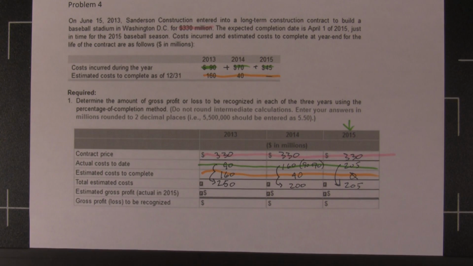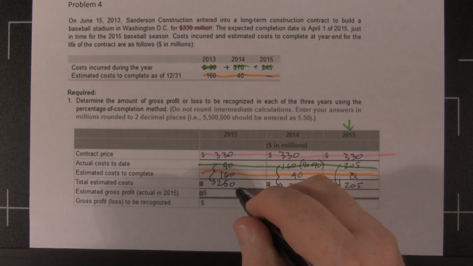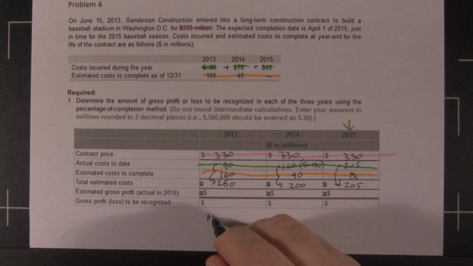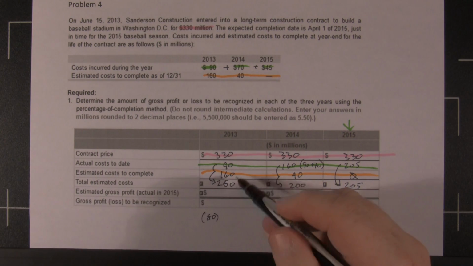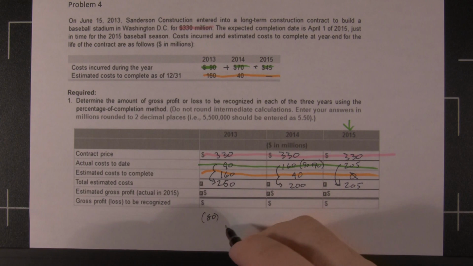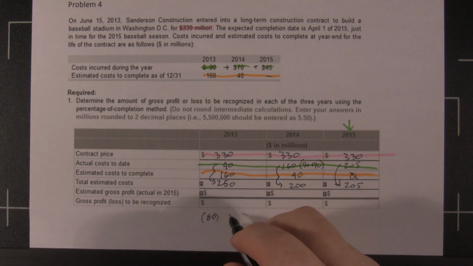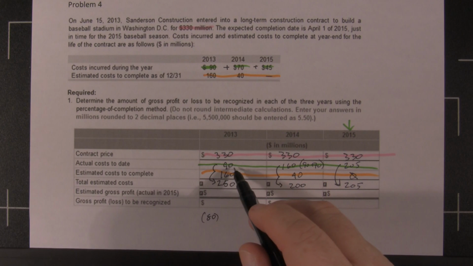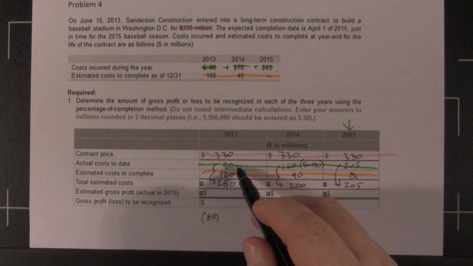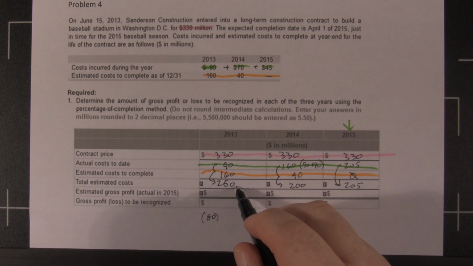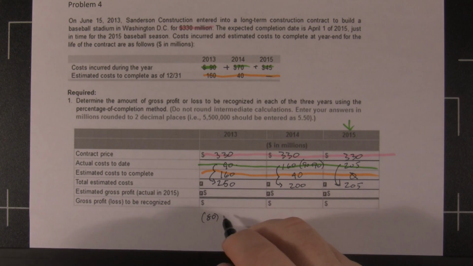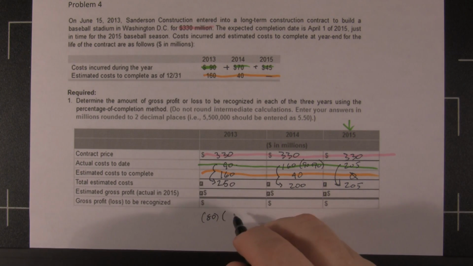Now, our estimated gross profit. So here's what we're going to do. Our estimated gross profit for this year is $80,000,000, 250 from 330, and we're going to multiply that by the cost incurred so far, and divide that by the cost that we estimate it to be altogether.